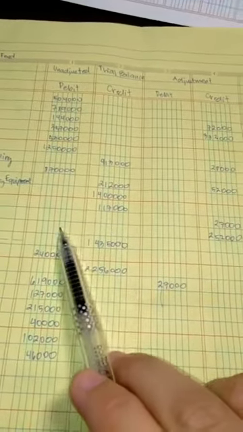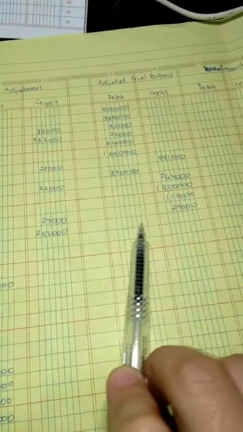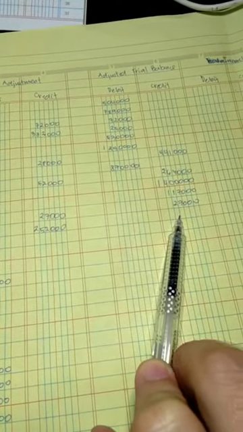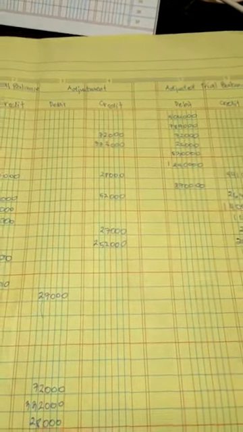The same with interest payable. Wala siyang amount dito sa unadjusted trial balance, pero meron siyang amount on the adjustment. It means this amount, you will copy it to your adjusted trial balance on the credit side dahil naka-credit siya sa adjustments. Okay, that one.